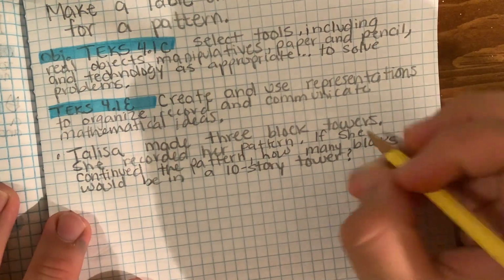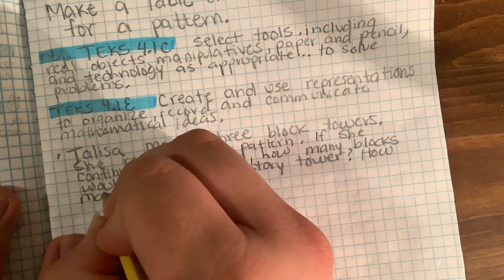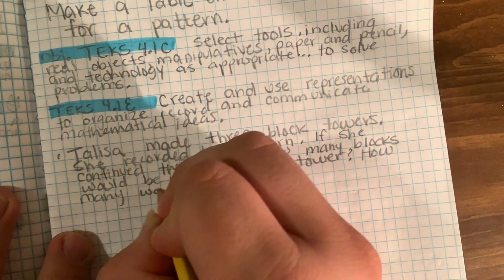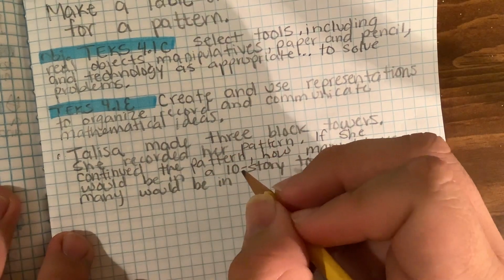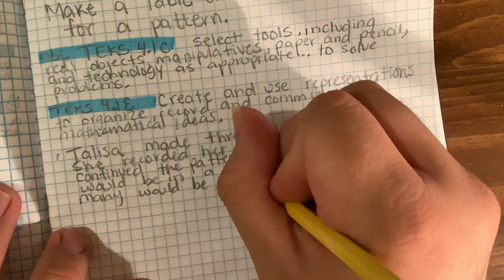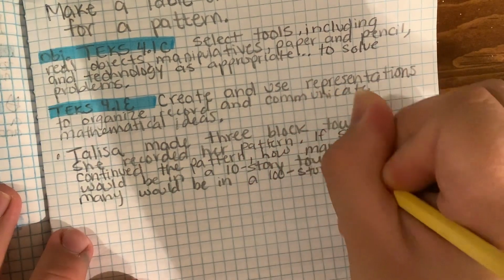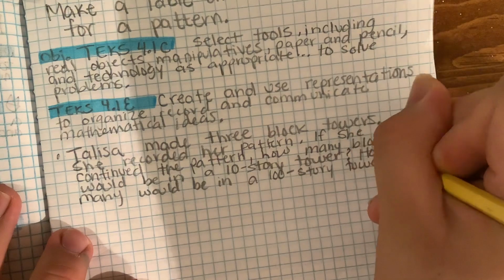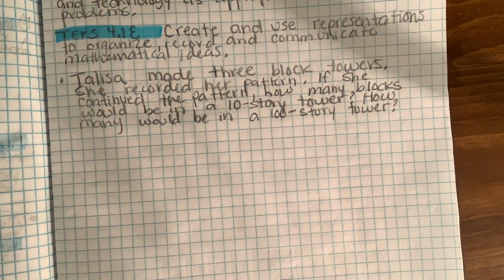How many would be in a 100-story tower? Okay, so that is our problem of the day.